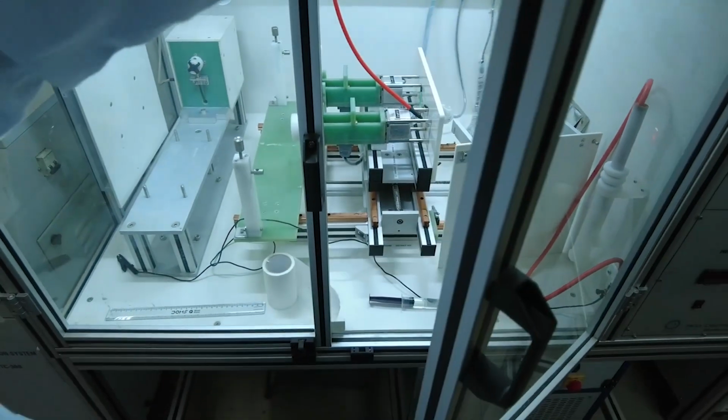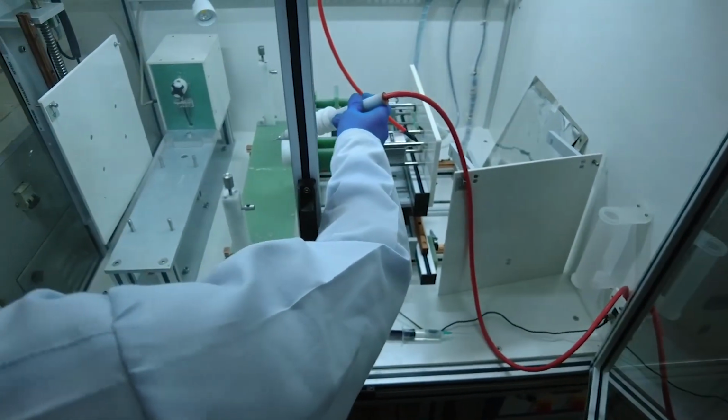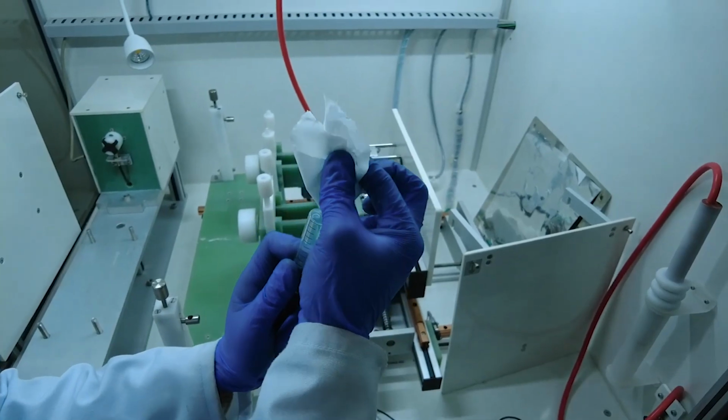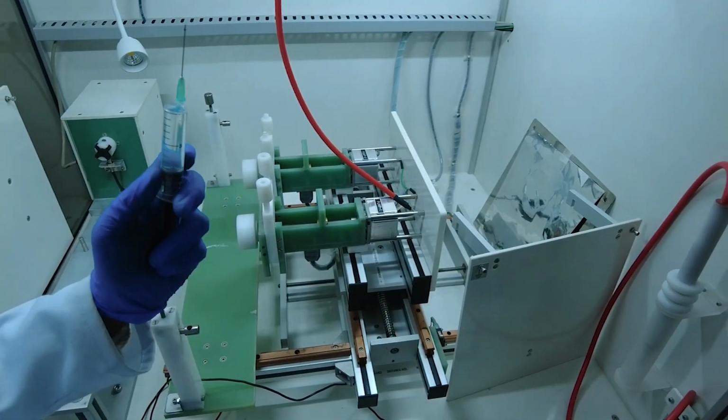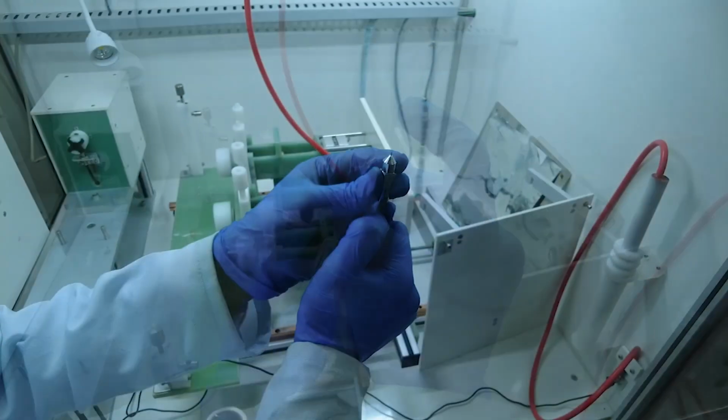Open the door. First, use the grounding rod to ground all components. Next, place the syringe with the spinneret in the holder.